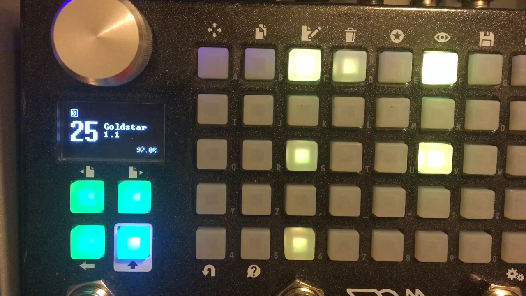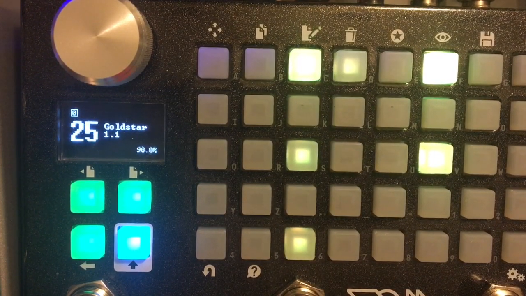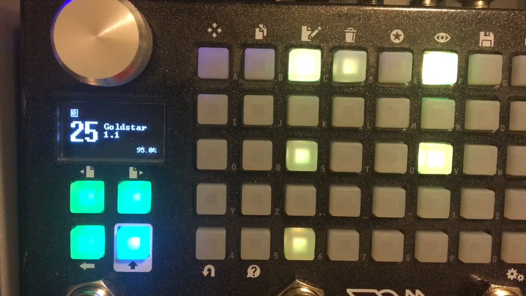But again, I still had CPU to work with, so I also added a control to max out the decay, so you can hold on to notes if you want.